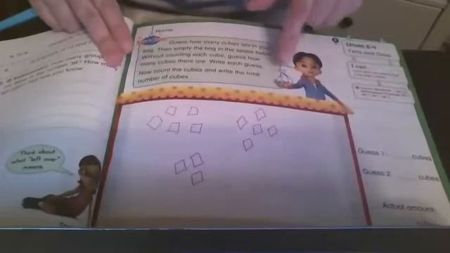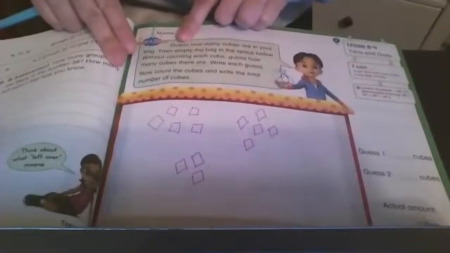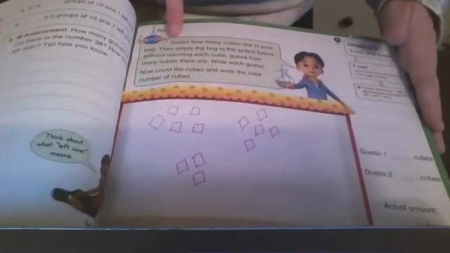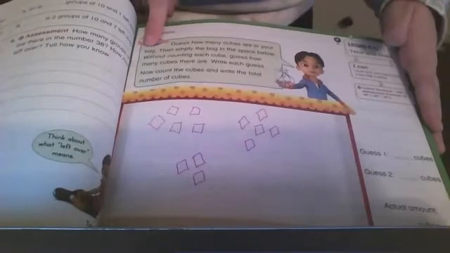I'm going to share my workspace with you here. Here we are at lesson 8-4. The page number is 467. I can see Daniel on that page, and I'm gonna have you look at the workspace today as I read, okay? The first part says, guess how many cubes are in your bag?